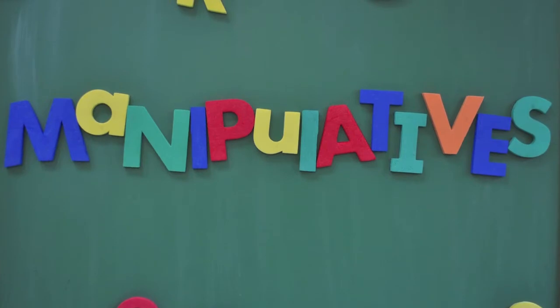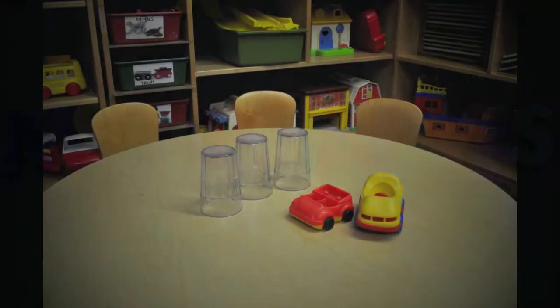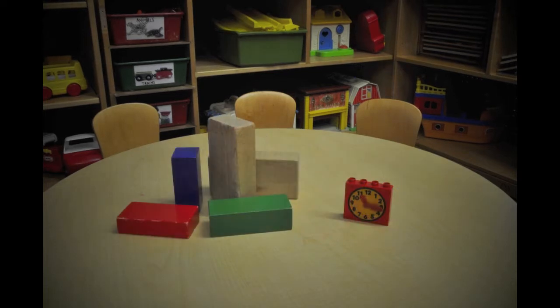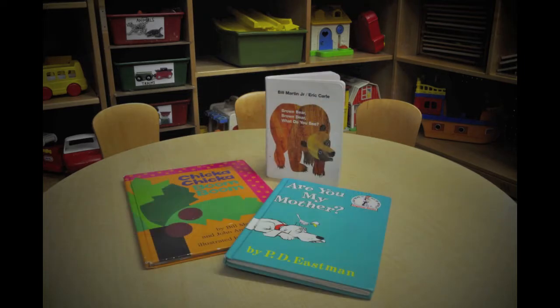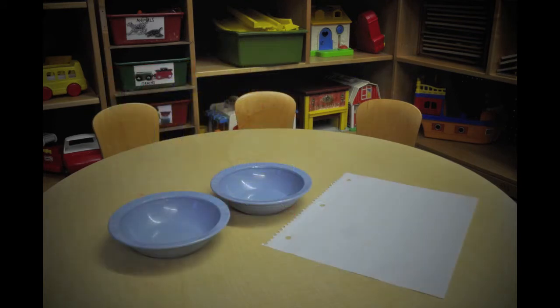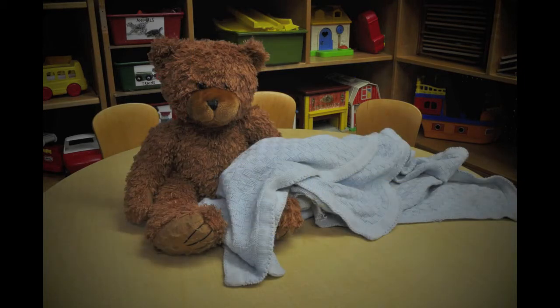Items required for the test administration are 3 cups, 2 cars, keys on a keyring, 5 standard size blocks, a stopwatch or a watch with a second hand, age-appropriate books, a box with a lid, a wind-up toy, crackers or other snacks, 3 spoons, a sealable bag, 2 bowls, 1 sheet of notebook paper, a squeaky toy, a teddy bear, a blanket, a rattle, and a ball.